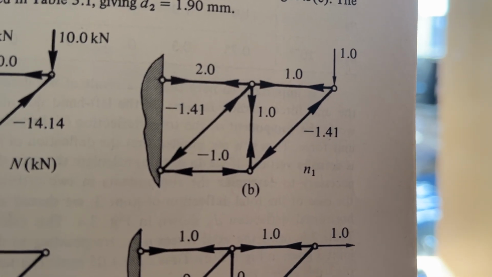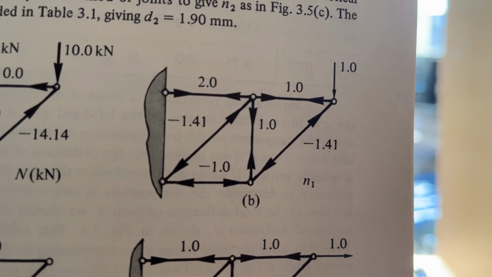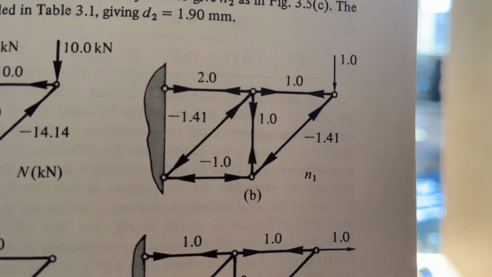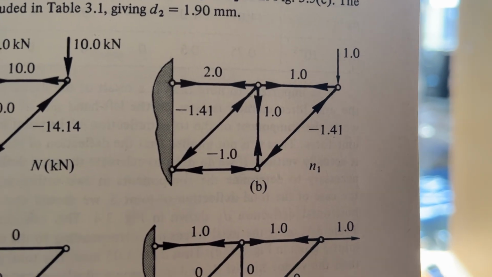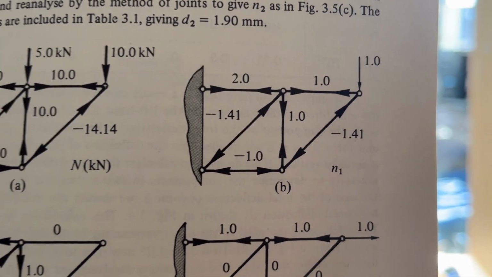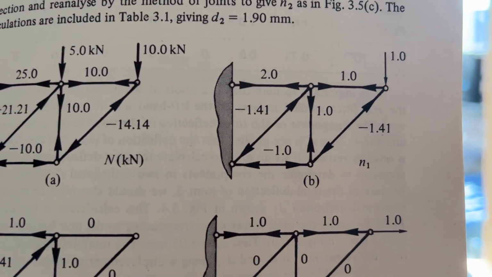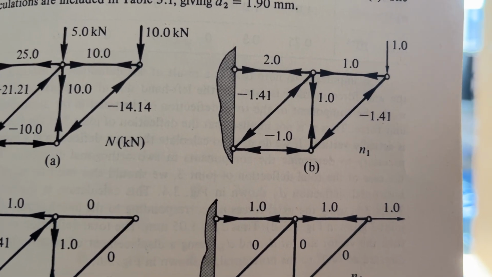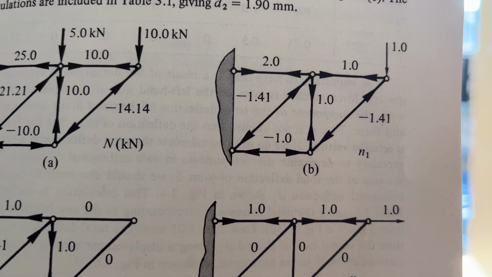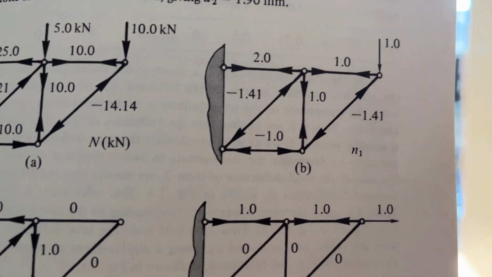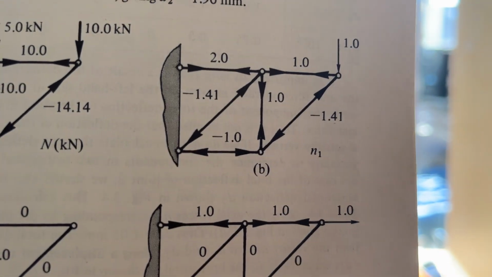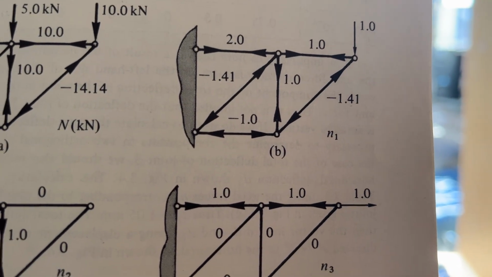I thought it was a unit load of 1 kilonewtons, but he said it's dimensionless, so that's 1, vertical downwards. Then you've got tension of 2, tension of 1, 1.4, minus 1.41 compression, minus 1 compression, 1 tension, minus 1.41 compression.